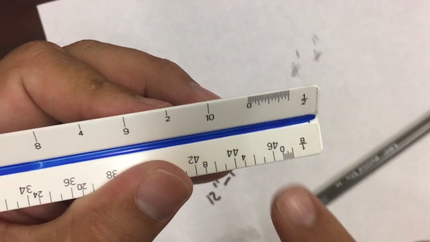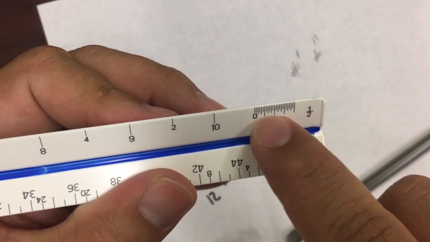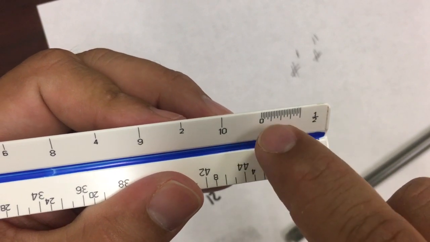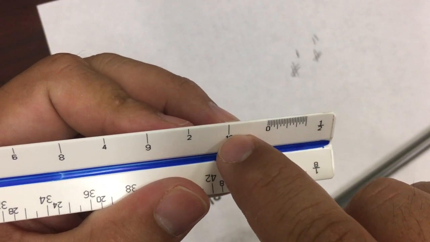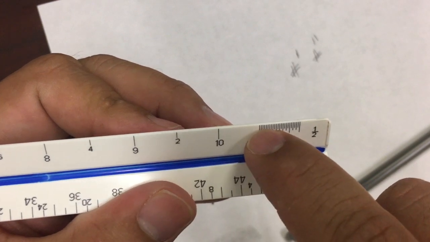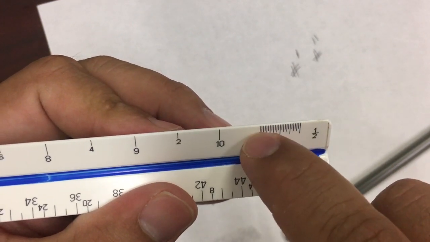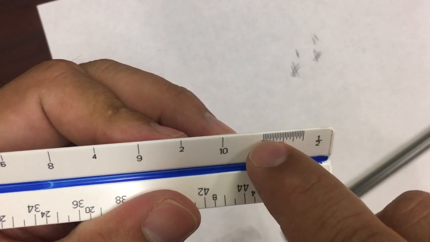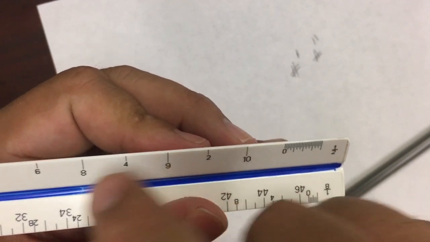In other words, the space from 0 to that line is the same as from 0 to this first line, which tells me this is a foot. Why? Because 12 inches right here. That means this is 12 inches because it's the same distance. So that's a foot. 2 feet, 3 feet, and so on.